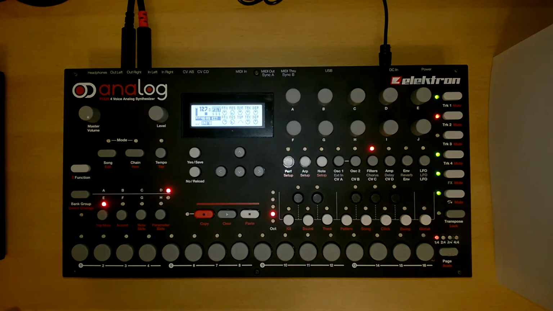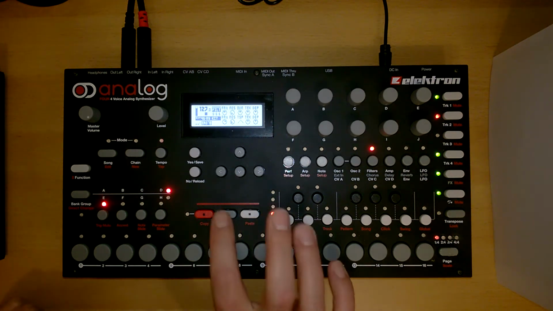Hello everyone, this is umonox, and in today's quick tip I want to quickly show you how we can switch melodies on a single pattern with the help of trig conditions and micro timing on the Elektron machines. And to give you an idea what I mean, let's play a quick pattern.